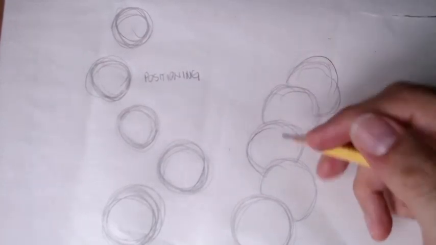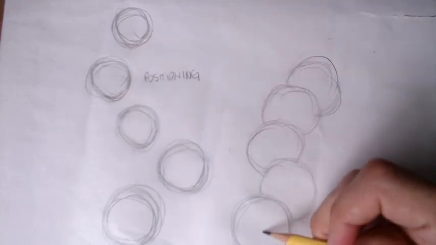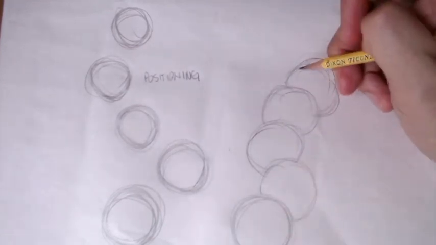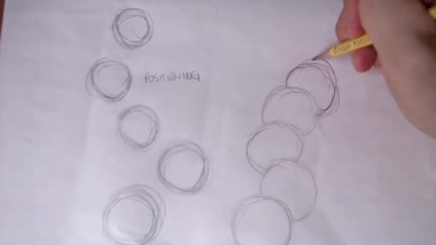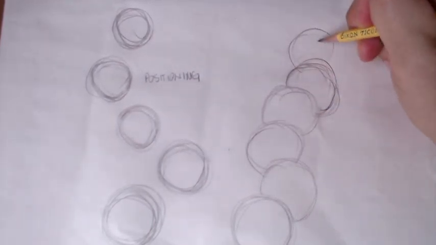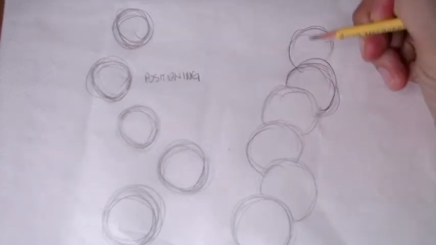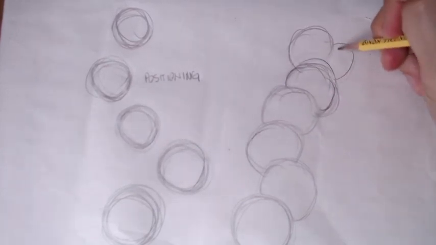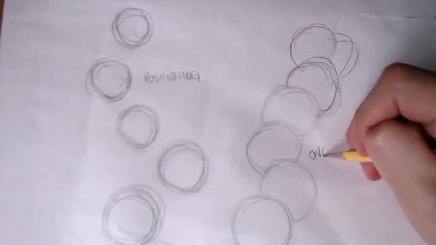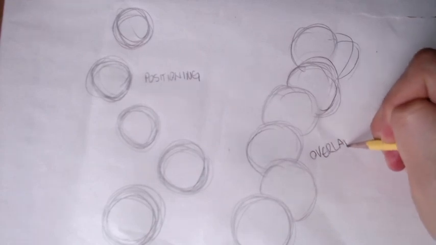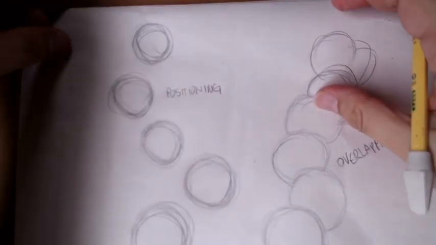And now it will appear that the shape closest to the bottom with our positioning, and the one in front with nothing obscured, is going to be the closest one to us, and the one that's been covered up the most will be the furthest one back. Okay, so that's overlapping. Let's try another one.